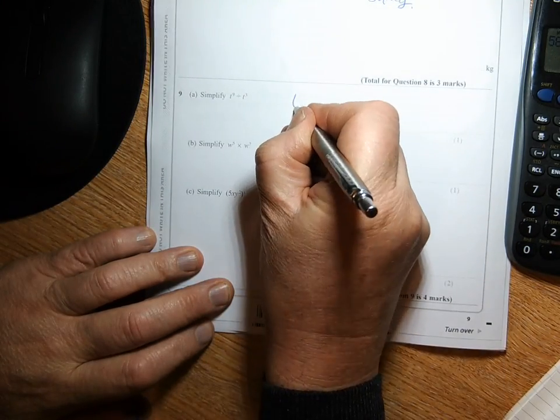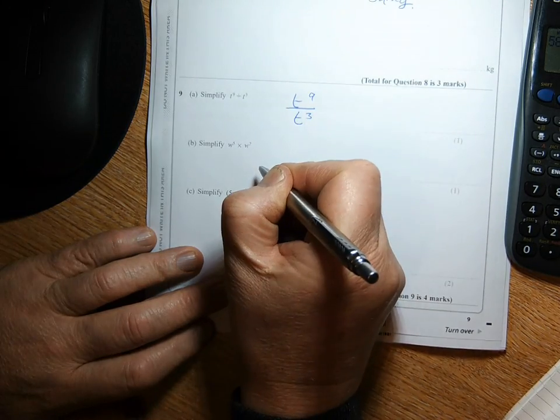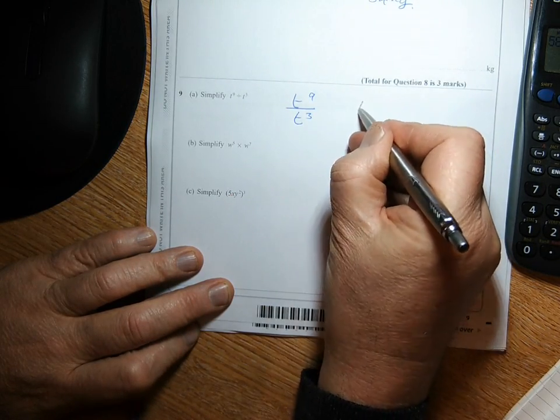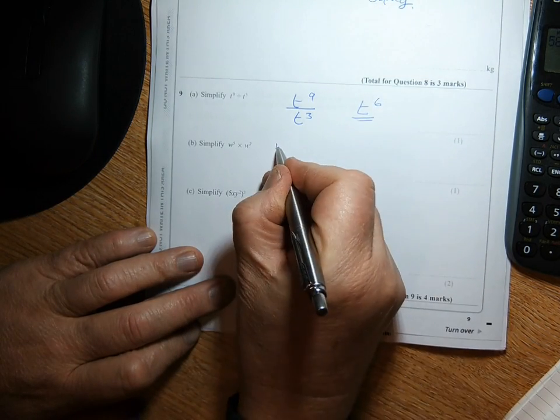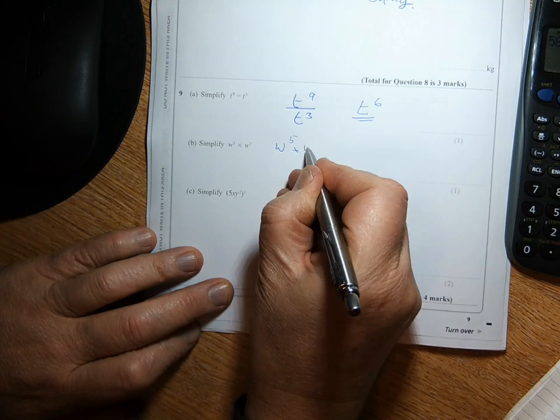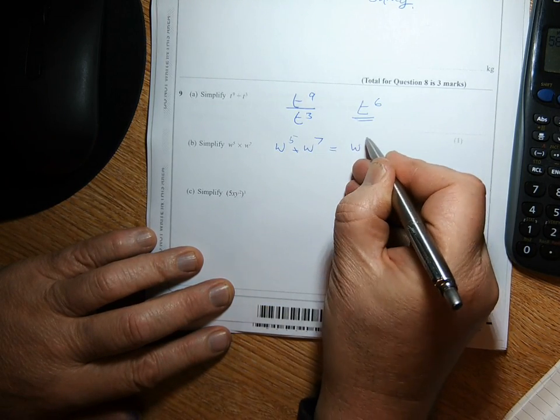Now for this one, we've got t to the 9 divided by t to the 3. You might write it that way, but either way we subtract the indices and we get t to the 6. w to the 5 times w to the 7 equals, we add the indices, w to the 12.